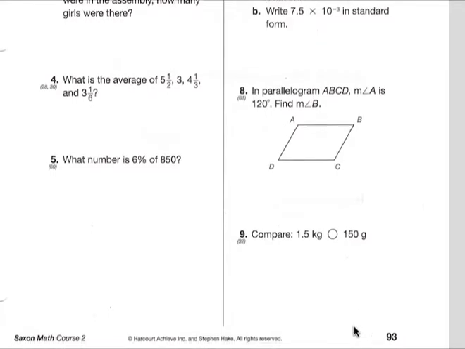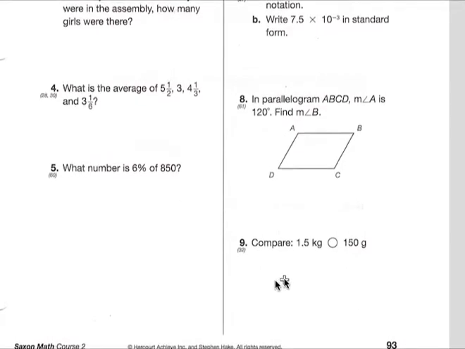Last one on this page, and then we're ready for the other side. Compare 1.5 kilograms to 150 grams. Okay, so kilo means 1,000. There are 1,000 grams in a kilogram. So take 1.5, if I'm going to convert this, 1.5 times 1,000 equals 1,500. Which one is bigger, 1,500 or 150? Alligator mouth opening to eat the bigger one.